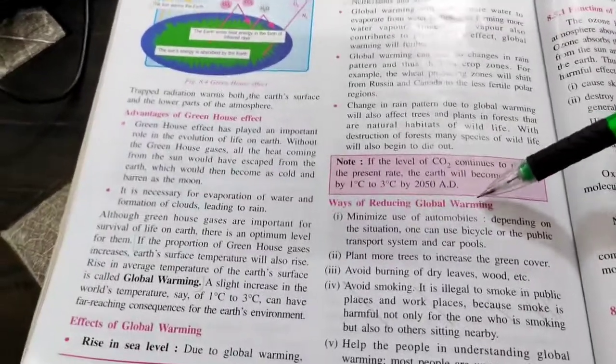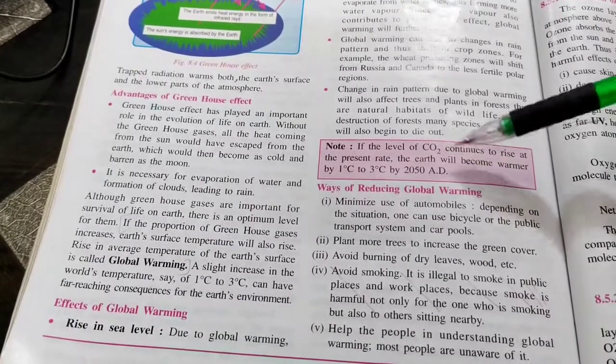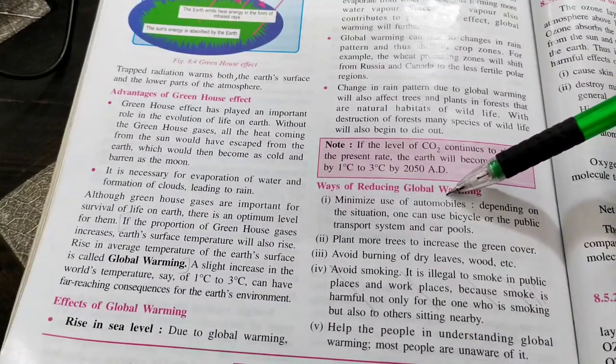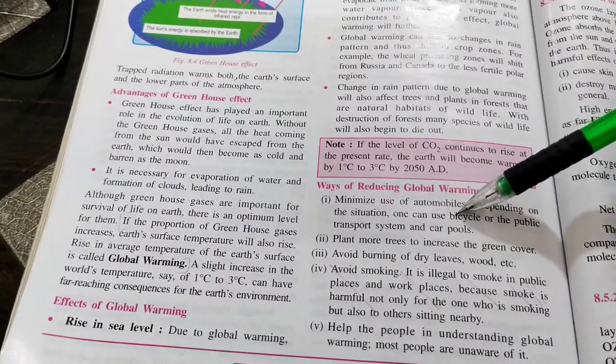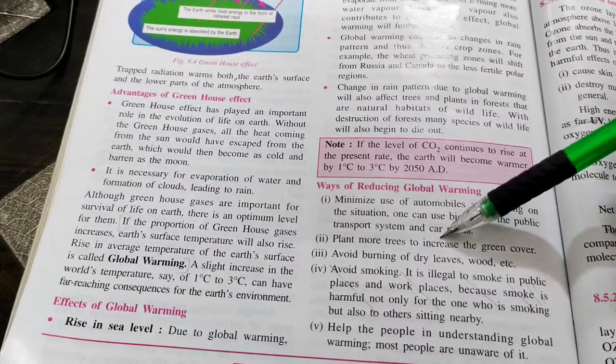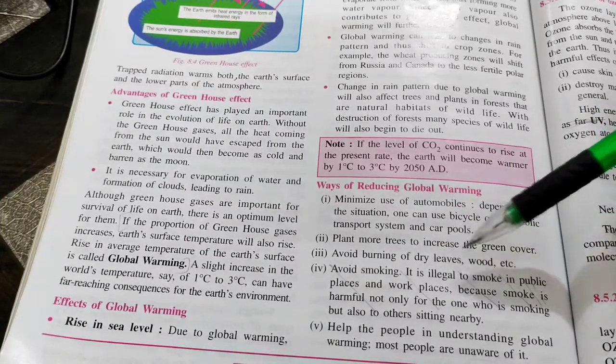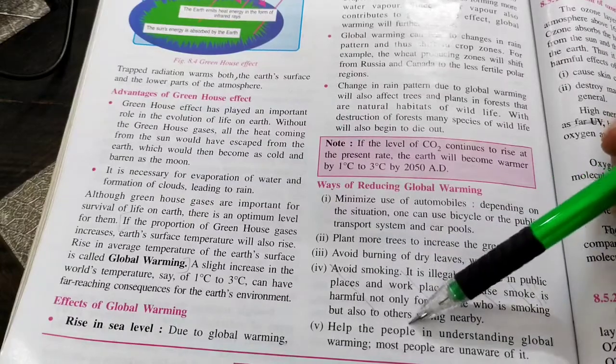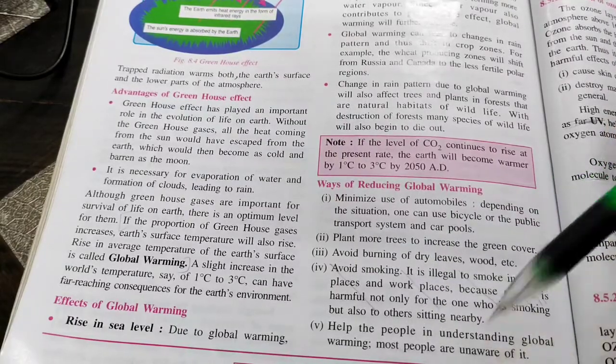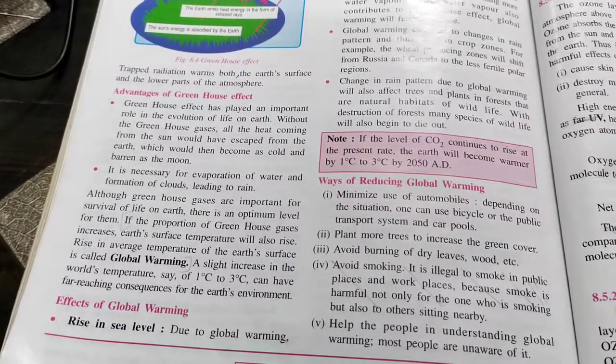Ways to reduce global warming. I already suggested a few methods. Minimize the use of automobiles. Start using the cycle. Start walking. Carpooling is also a good option. Plant more trees. Avoid burning of dry leaves and wood. Fourth point is cancelled. Also help the people to understand global warming. Some people have a misconception that global warming is due to celebrities going on a world tour.